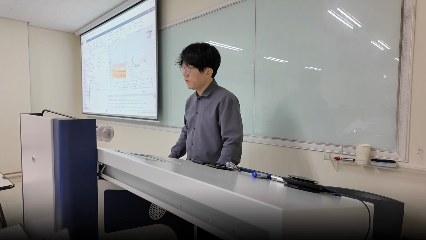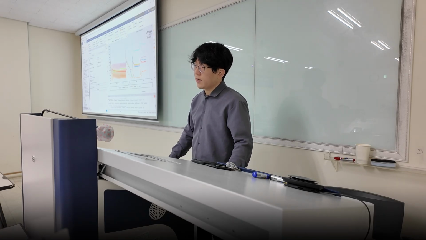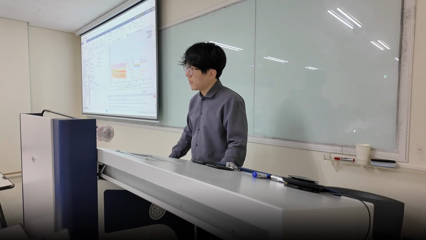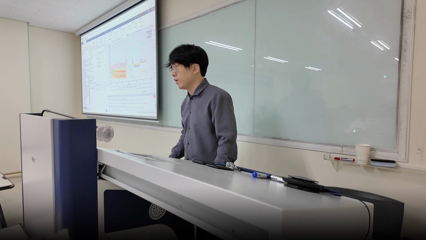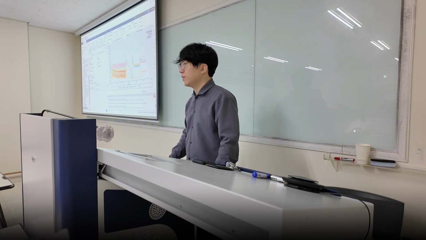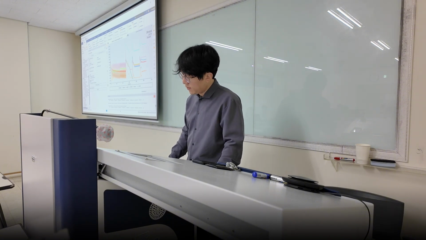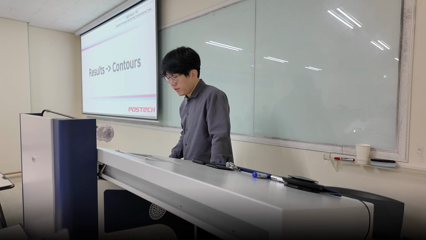It might seem like it has converged, but in fact it hasn't. So no one takes this as a converged result. Usually, it has to go below 10 to the minus 7, and in the best case scenario, 10 to the minus 12. So once you have it, you can draw the contours.